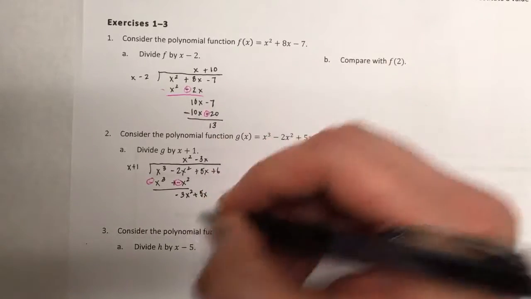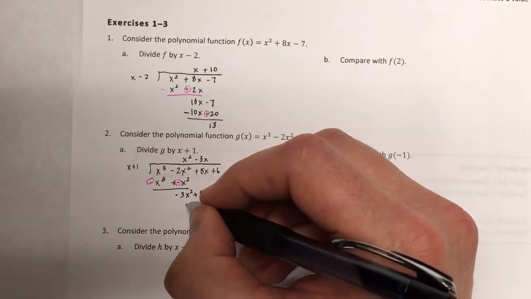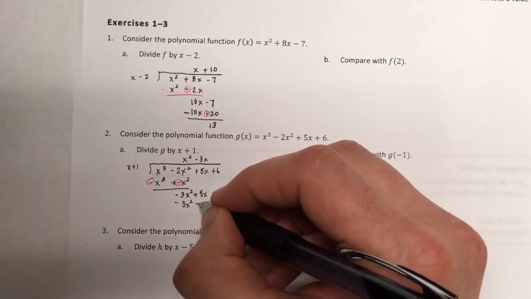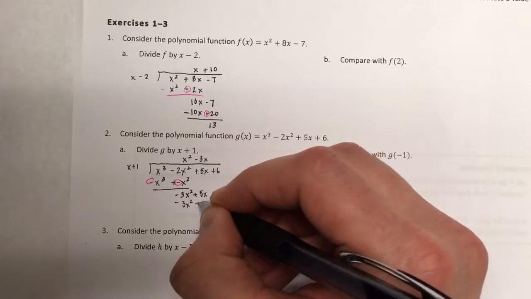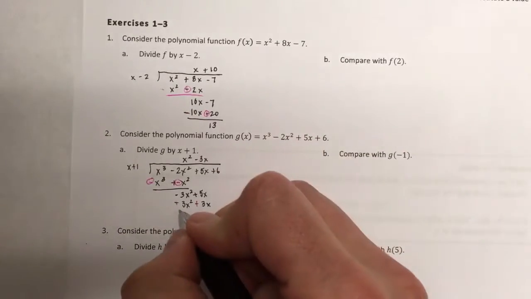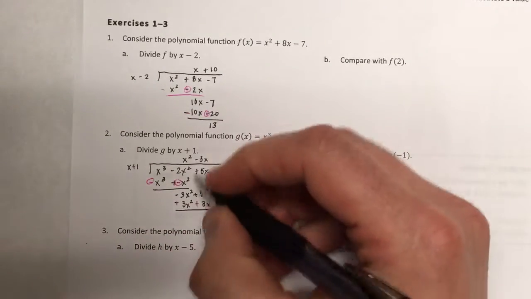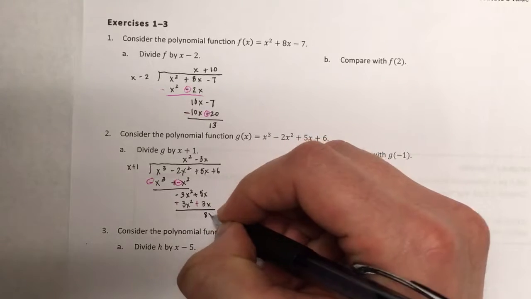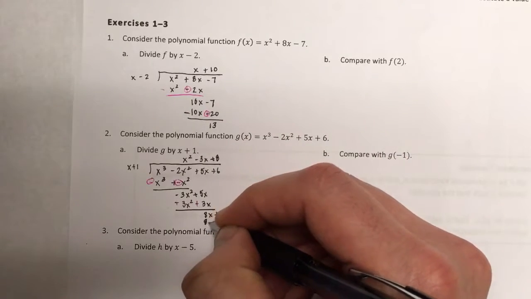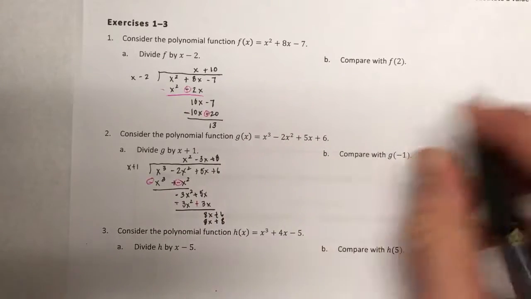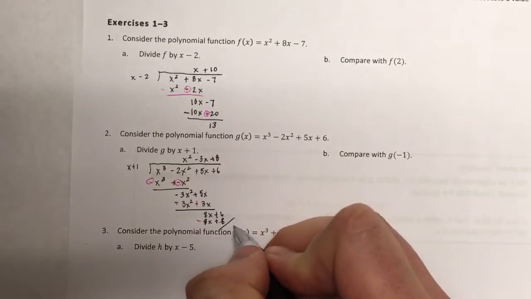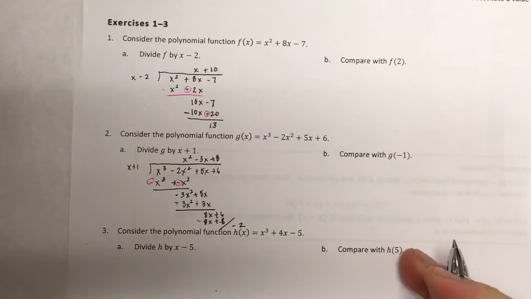So I'll do minus 3x. And negative 3 times x is negative 3x squared. Negative 3 times 1 is negative 3x. Go back through, change the signs. And I have 8x plus 6. So I need to multiply by 8, plus 8. Go through this, and I'll get a remainder of negative 2.